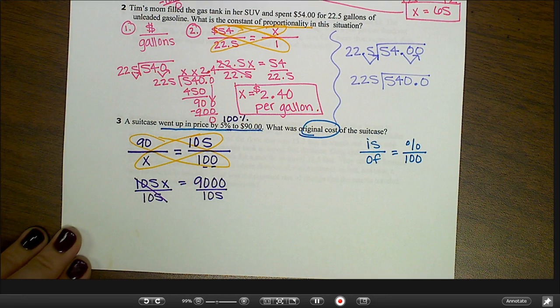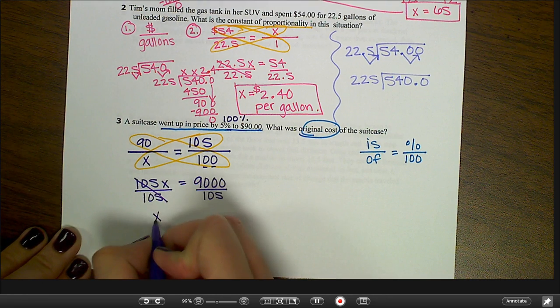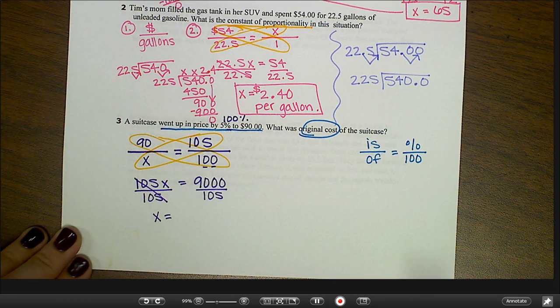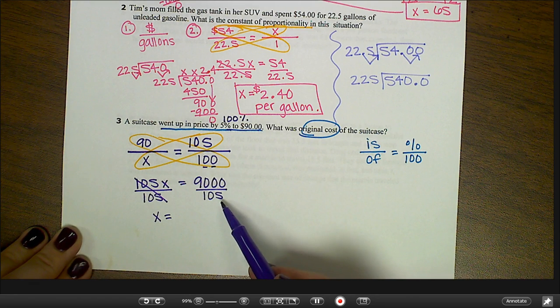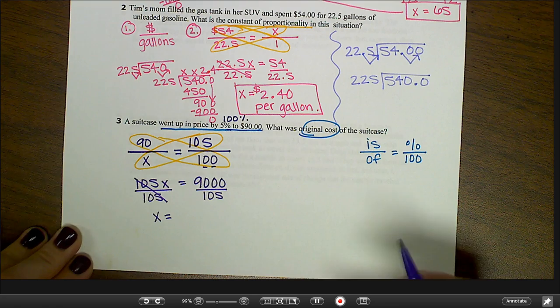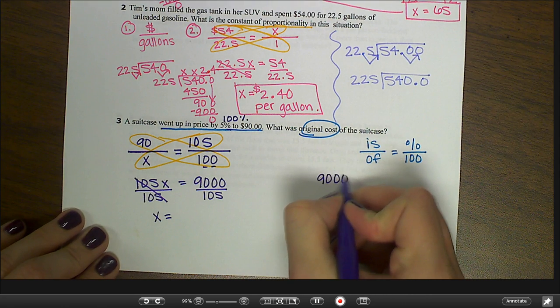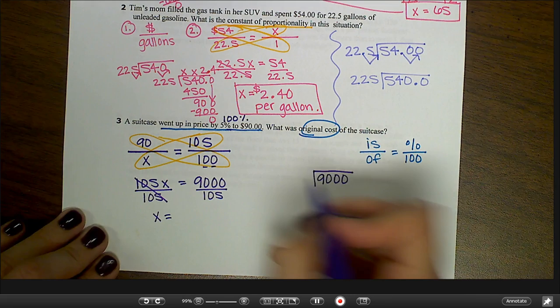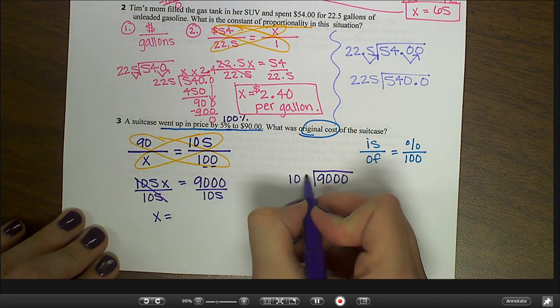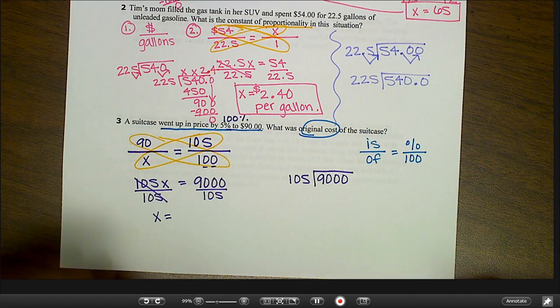Cancel those out. And I get x equals something. Now, unfortunately, this isn't 100, so I can't just cross out the zeros. So I'm going to actually have to divide. Let's set it up, 9,000. Make sure that you're giving yourself plenty of space and that you're writing very neatly. Everything should be in nice, neat columns.